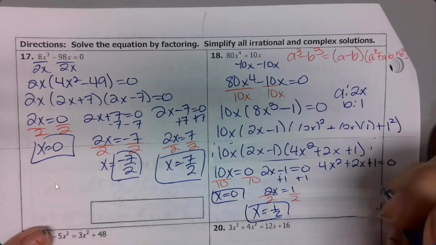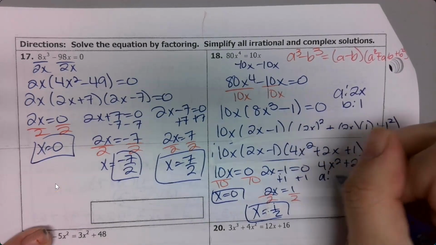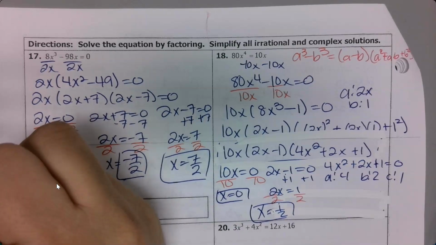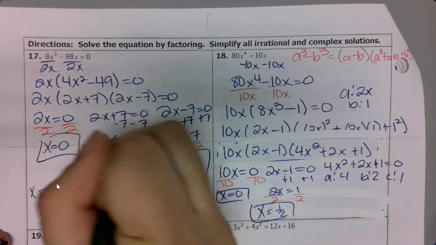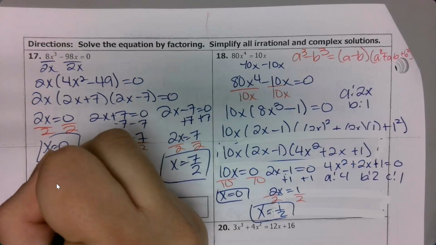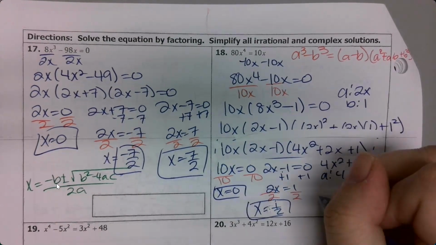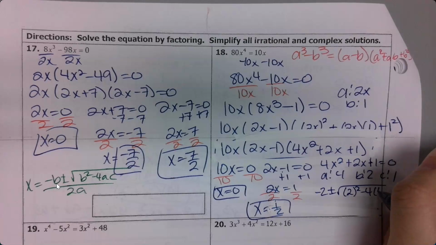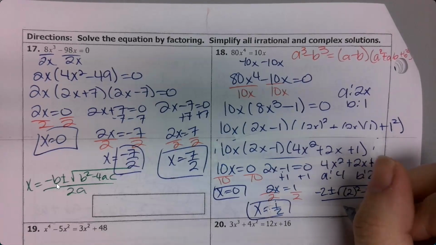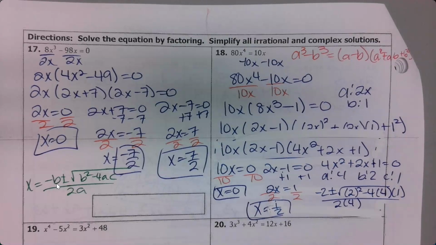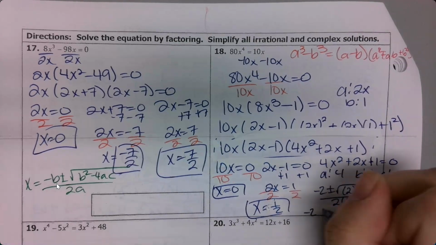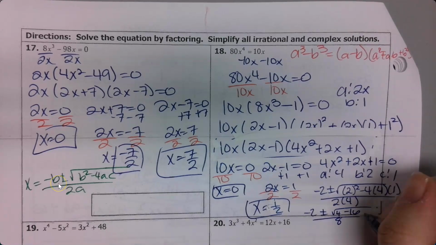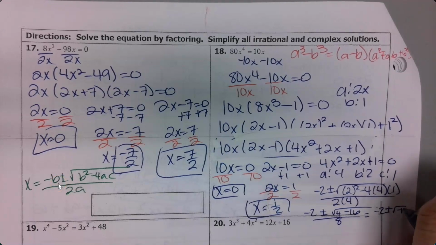And then on my last one, I want to go ahead and use the quadratic formula. So my a is 4, my b is 2, my c is 1. My quadratic formula is x equals -b plus or minus the square root of b squared minus 4ac over 2 times a. I'm going to plug into that. I have negative 2 plus or minus the square root of 2 squared minus 4 times my a value of 4 times my c value of 1 over 2 times 4. And then that simplifies to negative 2 plus or minus square root of 4 minus 16 over 8, which is negative 2 plus or minus the square root of negative 12 over 8.